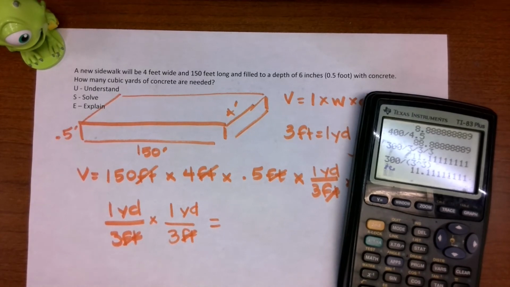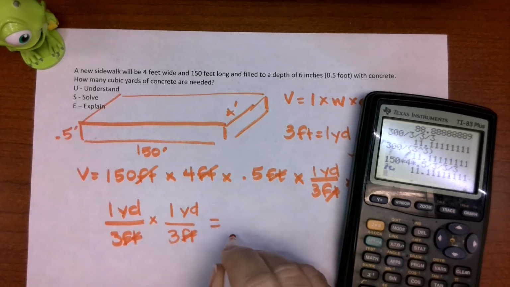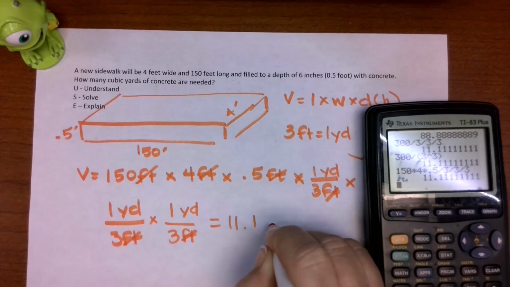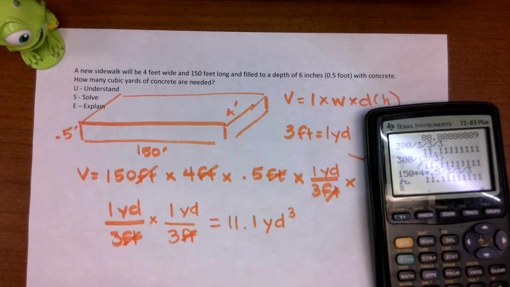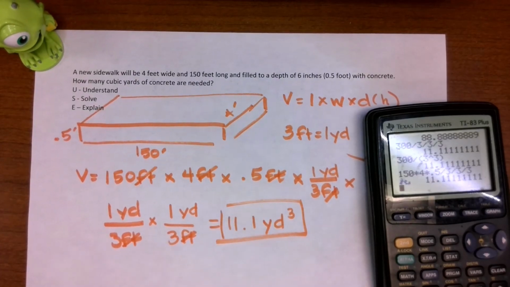So I'm going to have 150 times 4 times 0.5 divided by 3 divided by 3 divided by 3. And I get 11.1 yards cubed. And so we normally would say cubic yards. 11.1 cubic yards. So I hope this example helped you.